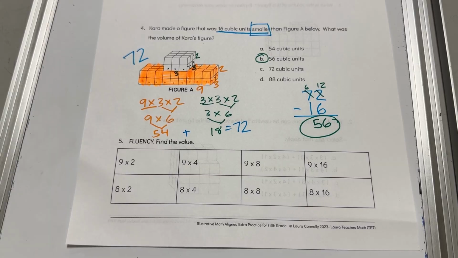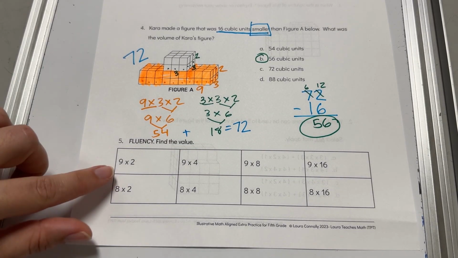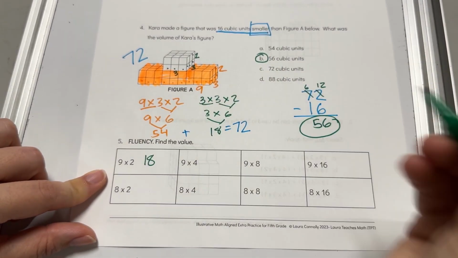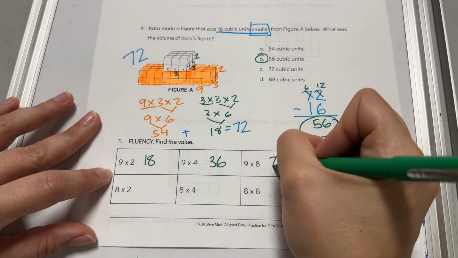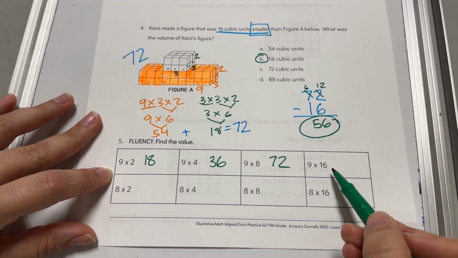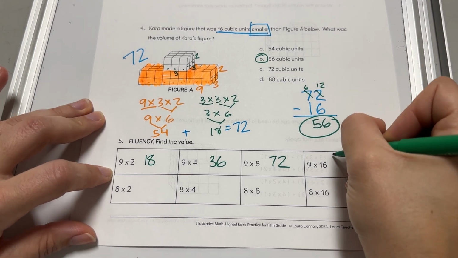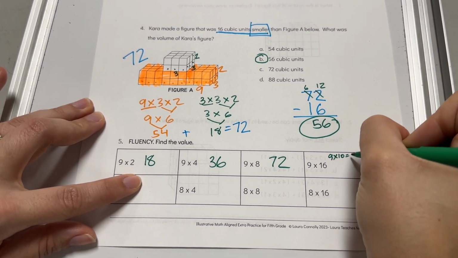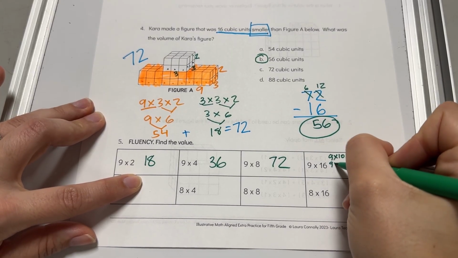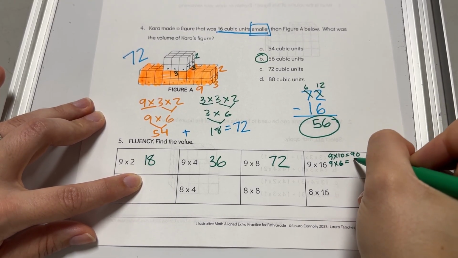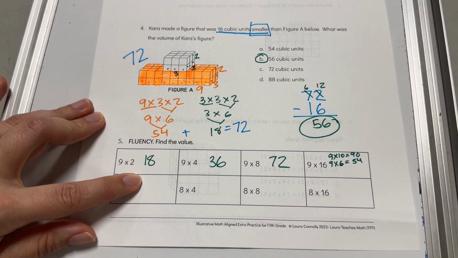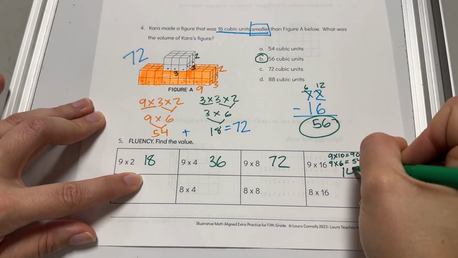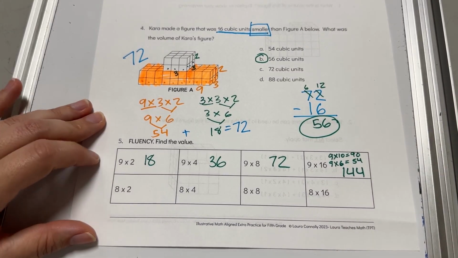All right, last we have some multiplication fluency here. Starting with 9 times 2, we're going to get 18. 9 times 4 gives us 36. 9 times 8 gives us 72. And then I go all the way up to 9 times 16, which I could break up into 9 times 10, which I know to be 90, and 9 times 6, which I know to be 54. And then all I have to do is add those two numbers together. 90 plus 54 gives me 144 as my answer.